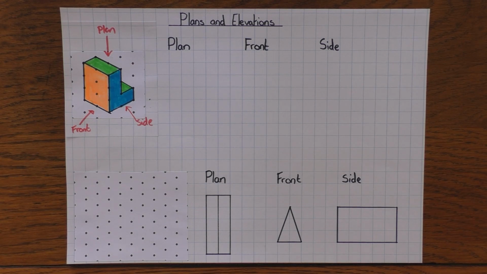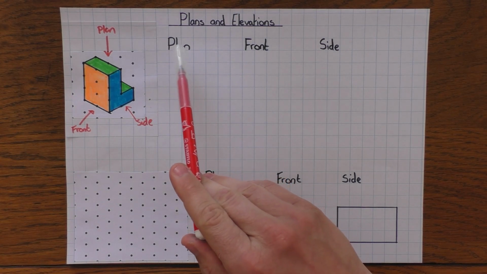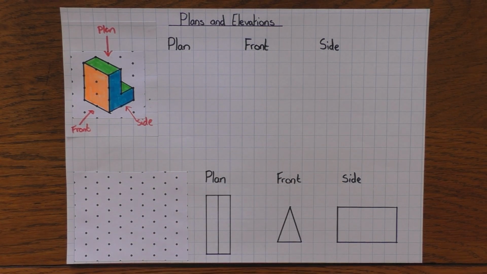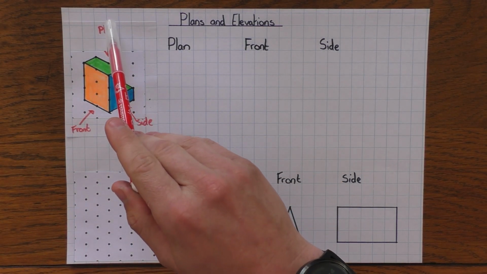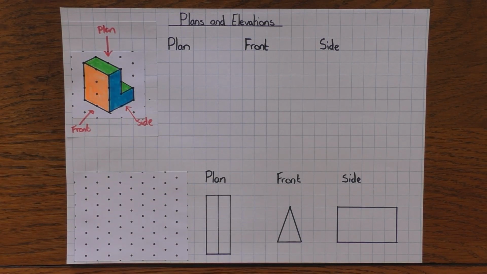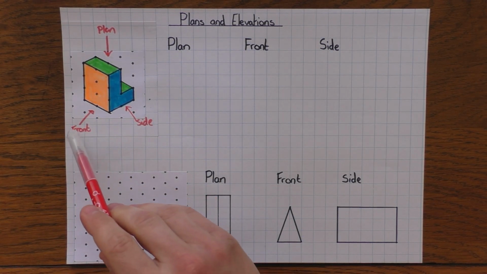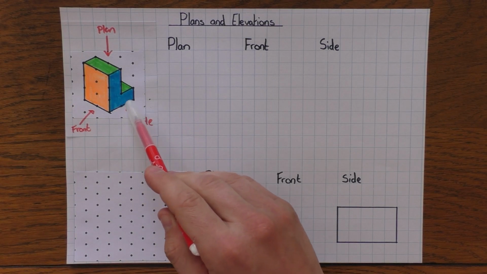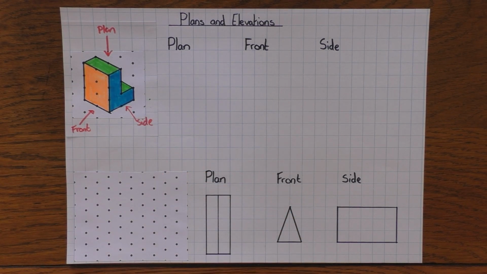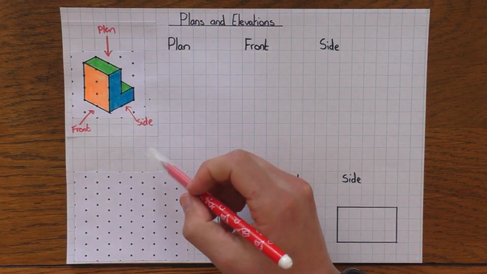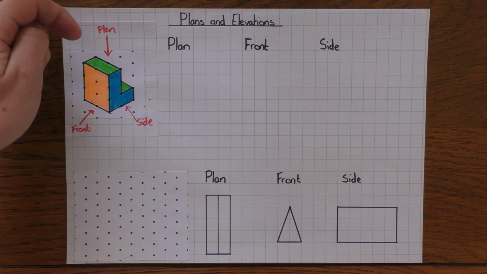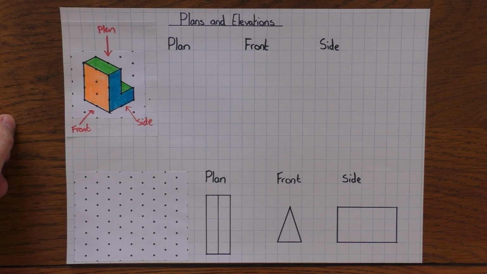What are plans and elevations? If you notice here, I've got a plan, front and side, and on the diagram I've got an arrow pointing down for the plan, an arrow to the side labelled front, and this arrow here the side. All you have to do is draw what you can see from those views. The plan is a bird's eye view. What can you see from the top?